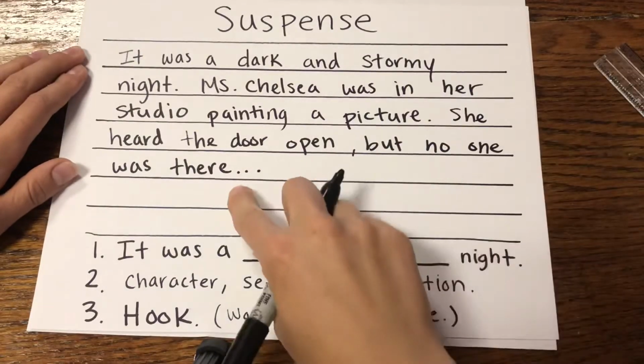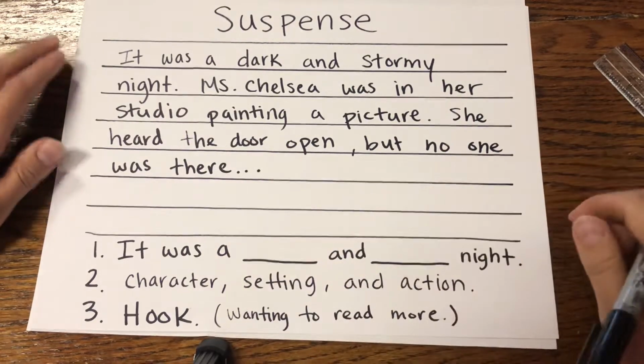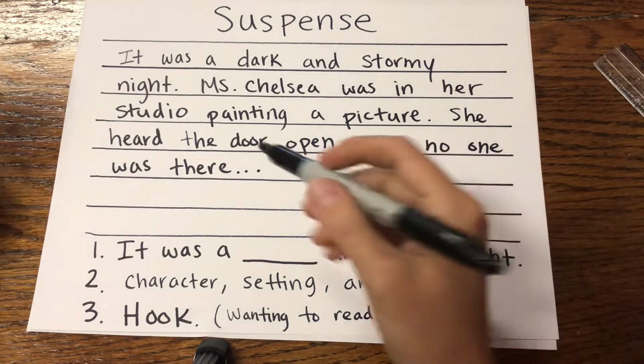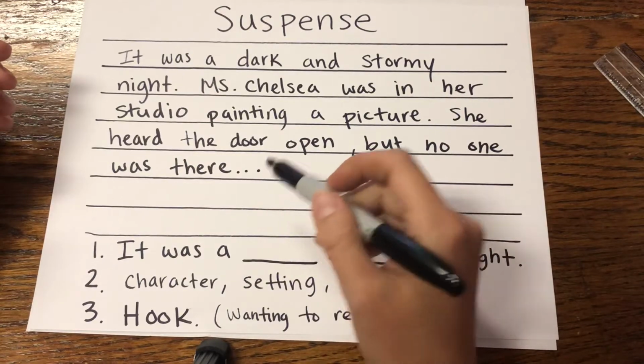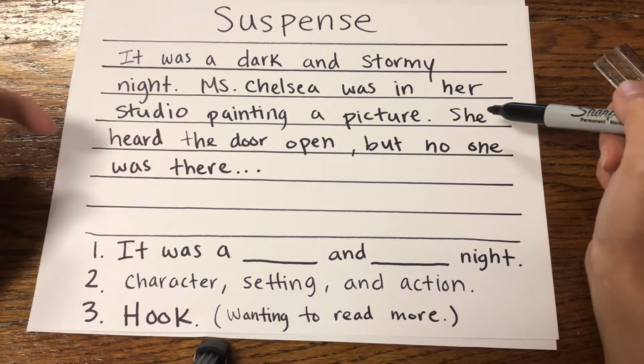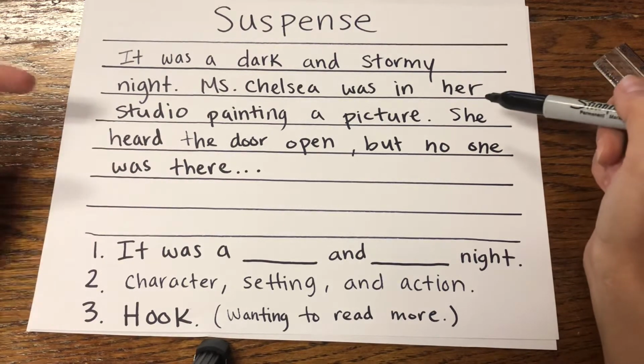All right, I put what's called an ellipses, the 3 dots, to show that it's going to finish off in a way much later. Okay, so that's a really bad way to describe it. I'm sure a lot of writers are like, no, it's not right. But actually, this just, again, builds suspense. That means we don't have the answer to what that is. So she heard the door open, but no one was there.